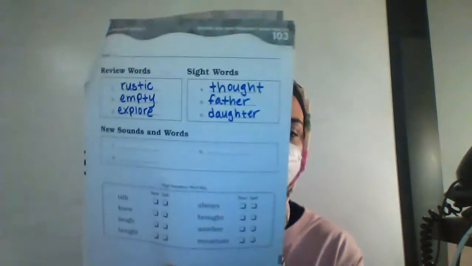Leah, father. Excellent. Next to number 6, write the word daughter. Daughter. JC, spell daughter for me. Good. D-A-U-G-H-T-E-R. Daughter. So your paper should look like mine.